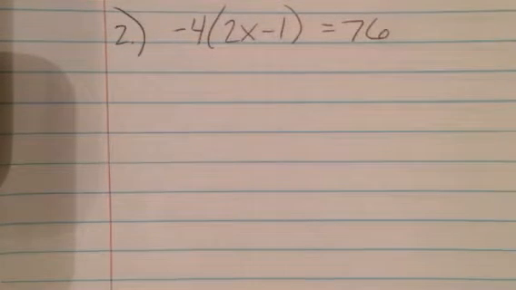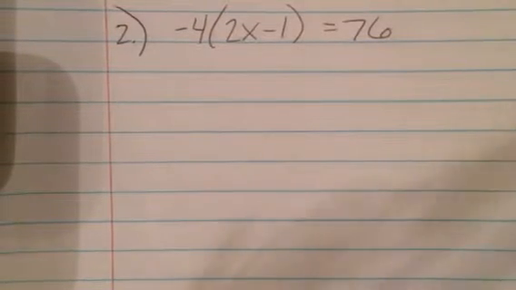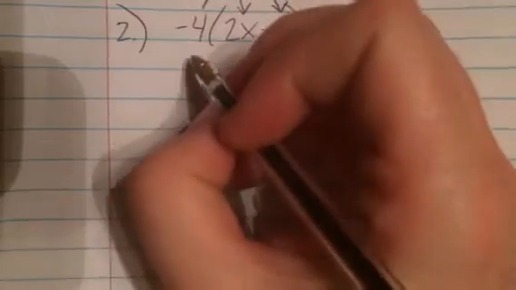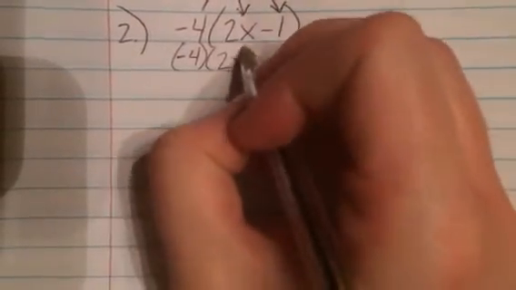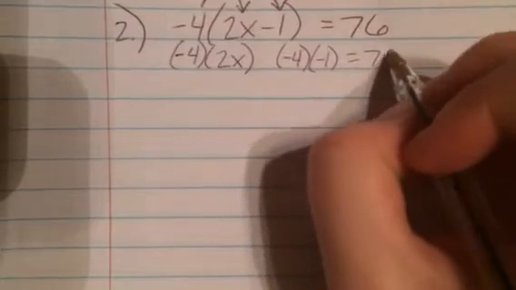I will now show you how to solve an equation where you have to distribute. So first of all, I know I have to distribute because of those parentheses. So I'm going to take the -4 and distribute that into the set of parentheses, which means I'm just going to multiply the -4 by each term that's inside. So we have -4 times a positive 2x, and we have -4 times a -1. And then the equals 76.